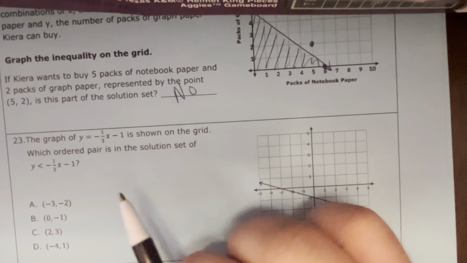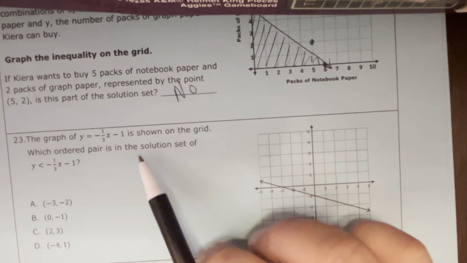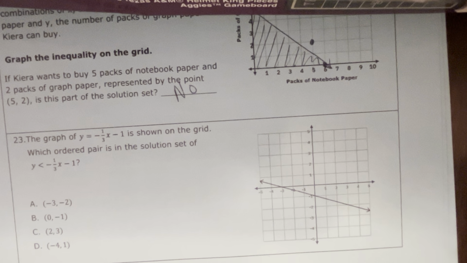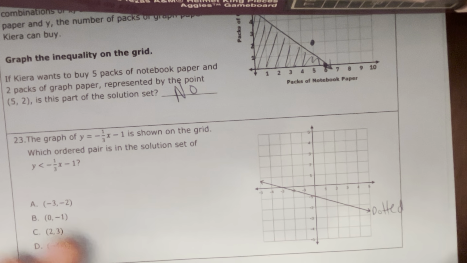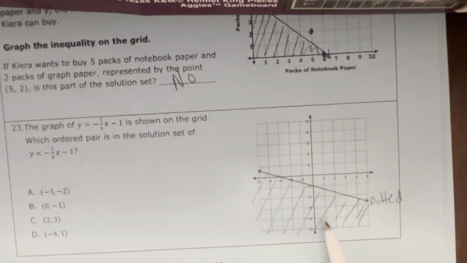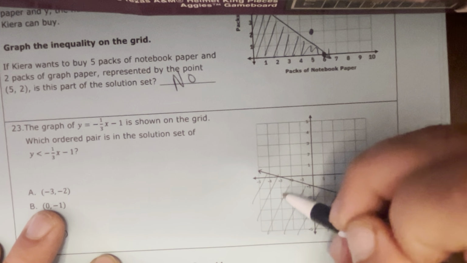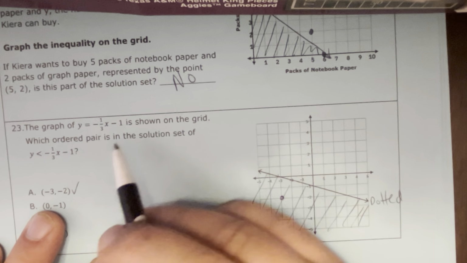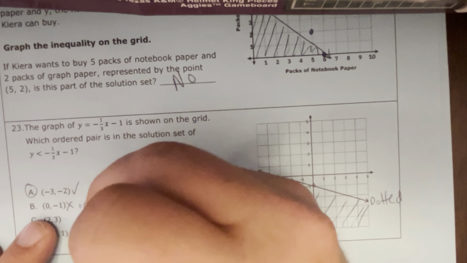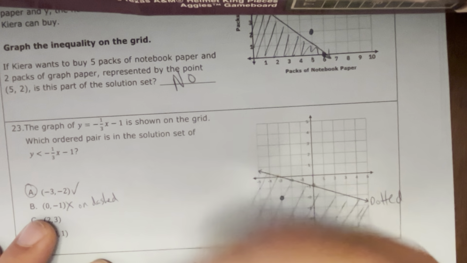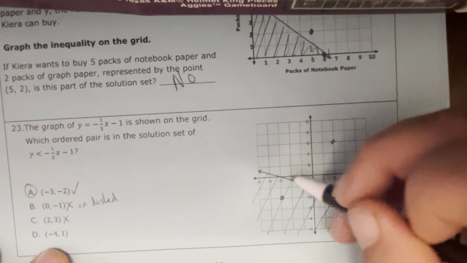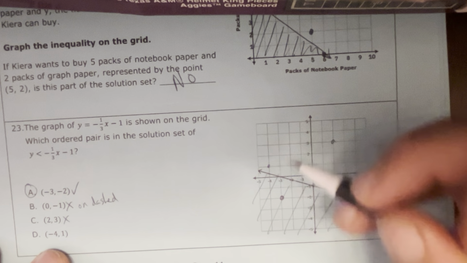The graph of y equals negative 1/3 x minus 1 is shown on the grid. Which ordered pairs are in the solution set of y is less than negative 1/3 x minus 1? So less than means this would be a dotted line or dashed line and shaded below. So I want to see which one of these points are inside this solution. So negative 3, negative 2, yes. 0, negative 1, that's on the line? No. On a dashed line. If it's on the dashed or dotted line, it doesn't count. 2, 3 is up here. Again, that's a no. And negative 4, 1, no.